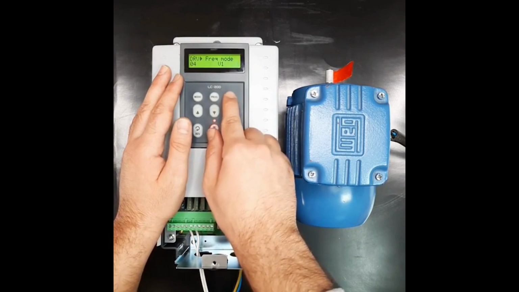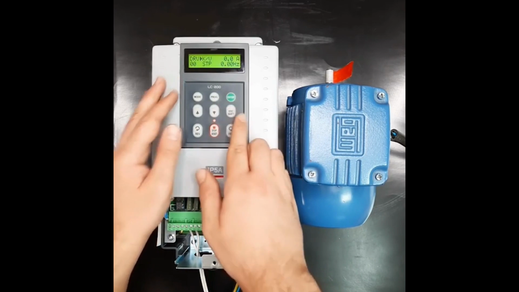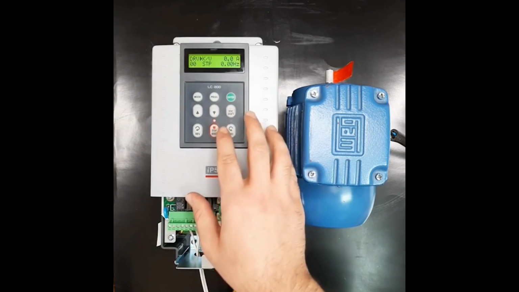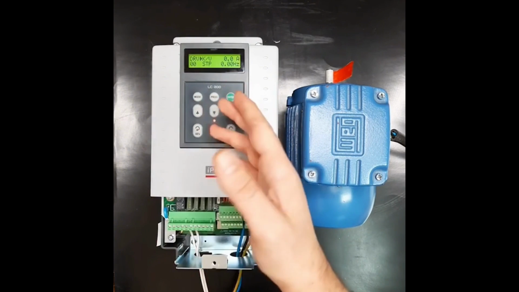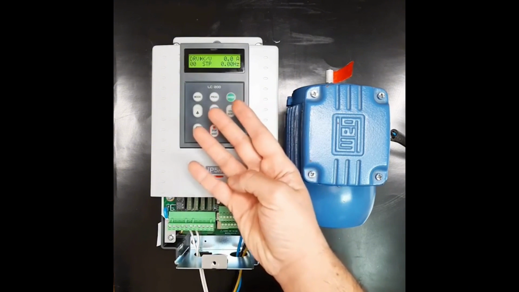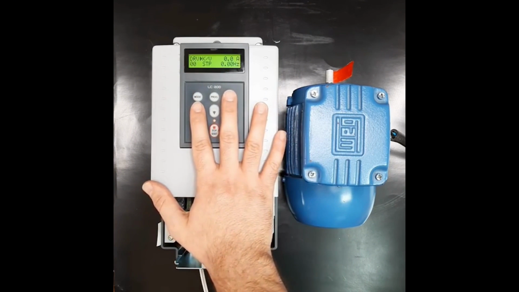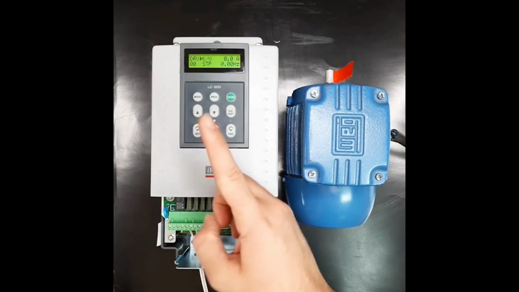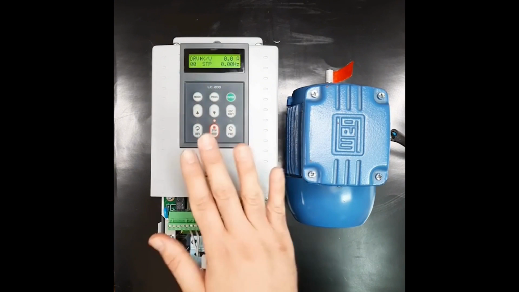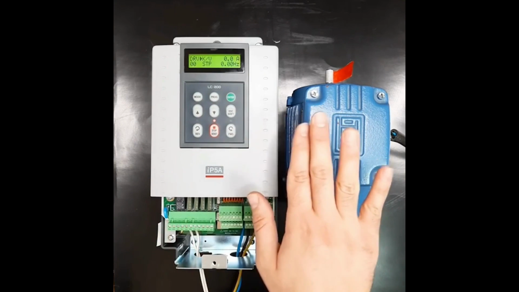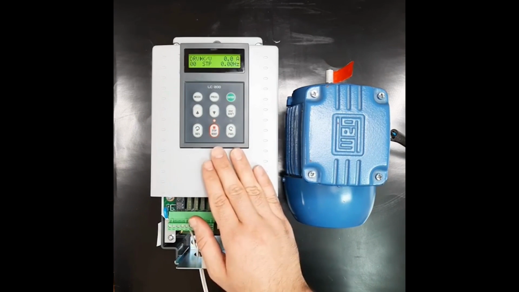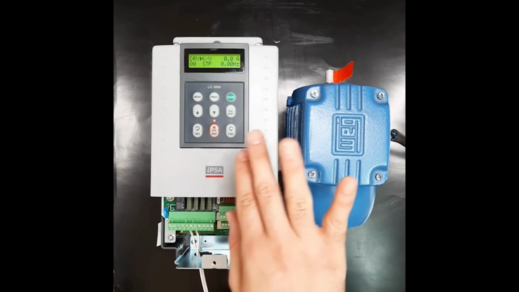I select this parameter, but before we test it, let me mention that for setting up analog inputs, whether they are voltage or current, it doesn't make a difference. We need to configure 4 points for the drive. What are these 4 points? First, the minimum input signal to the drive. Second, the minimum frequency applied to the motor. Third, the maximum input signal to the drive. And fourth, the maximum frequency applied to the motor.